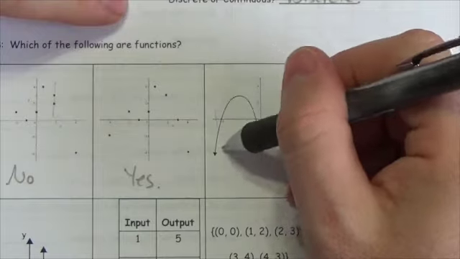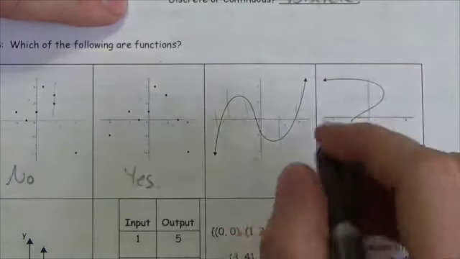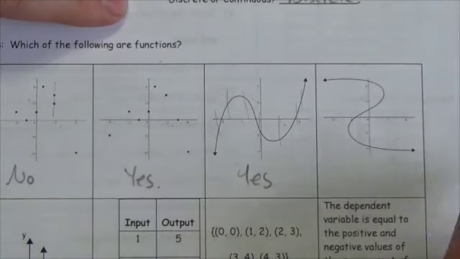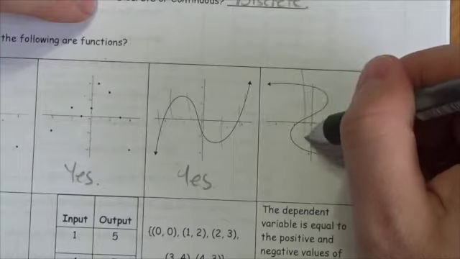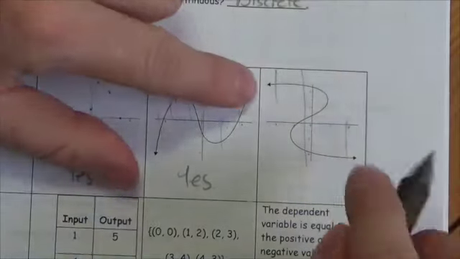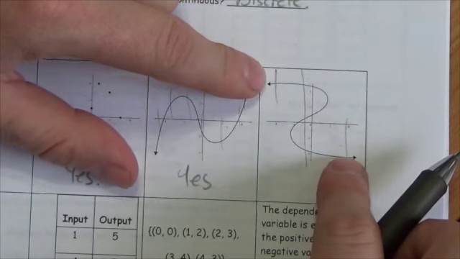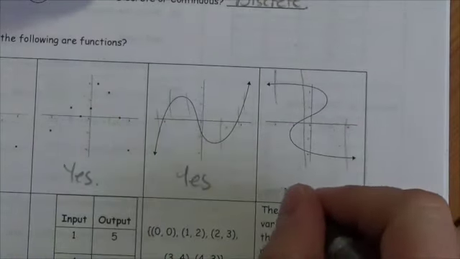No matter where you draw that vertical line, you're only going to hit that graph once, so yes, this is a function. But over here, it should jump right out at you. This is not a function. I can draw that line right here. It doesn't matter that if I draw one here and one here, I only hit the graph once. As long as it is possible at some point to draw a vertical line through it and hit the graph more than once, it's not a function.